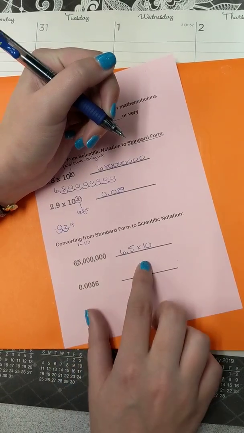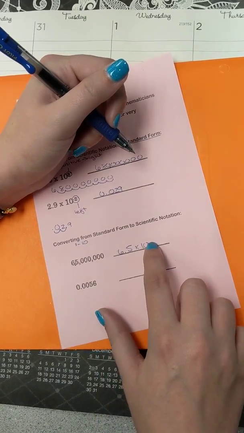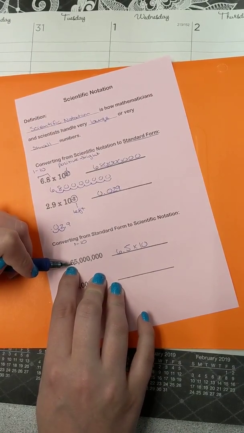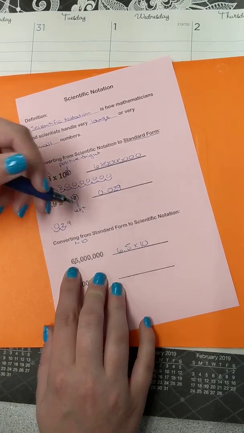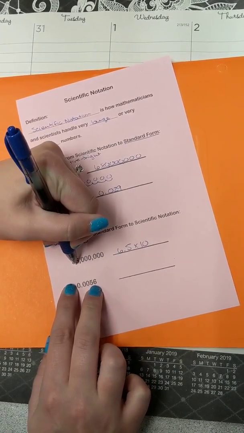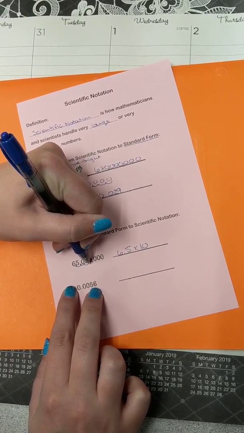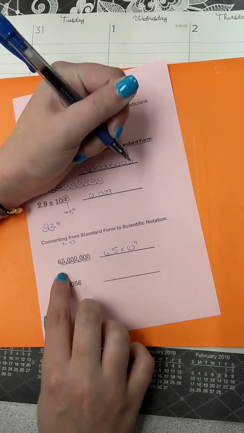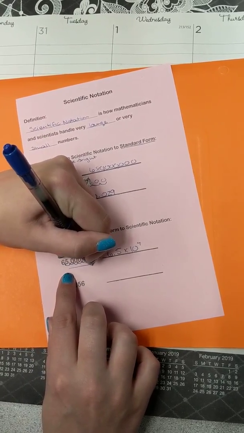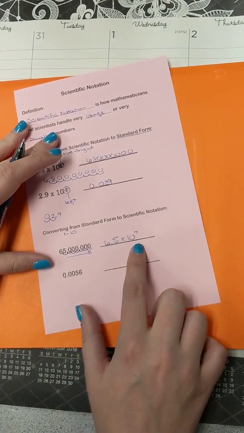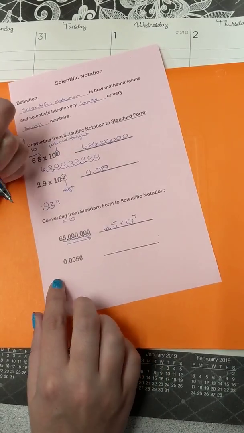Times 10 never changes, that's always the same. Now we need to find out what this exponent is. So if I put the decimal between 6 and 5 and do 6.5, we need to find out how far I would have to move this to get it to the end. 1, 2, 3, 4, 5, 6, 7. And because I moved to the right, that's going to stay positive. That's your final answer.